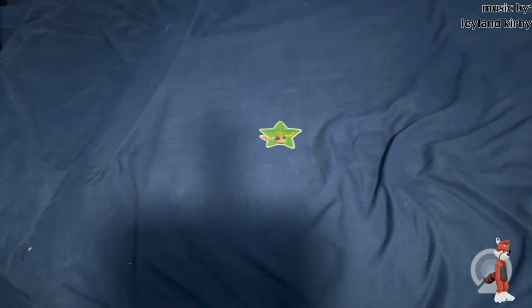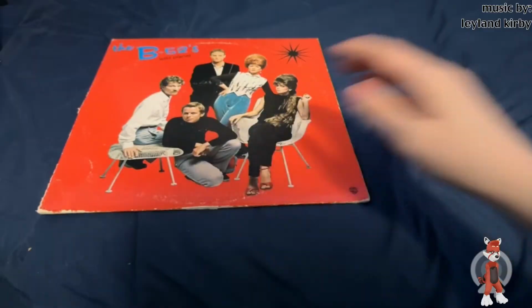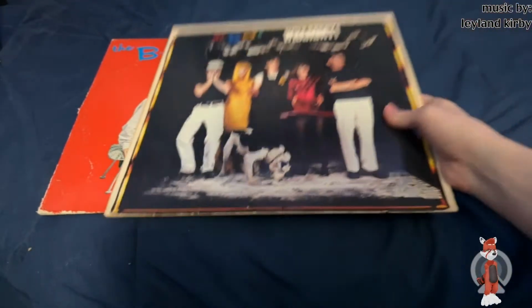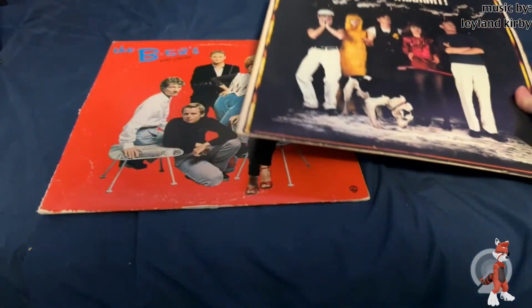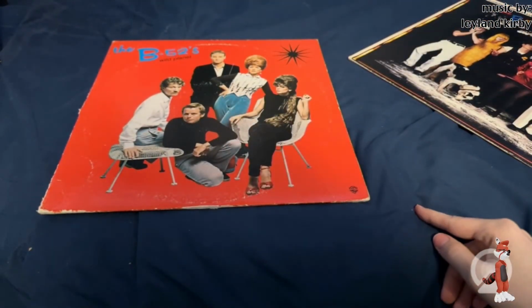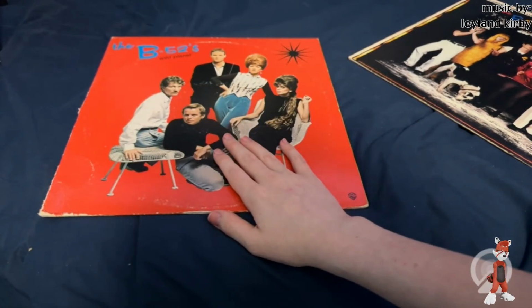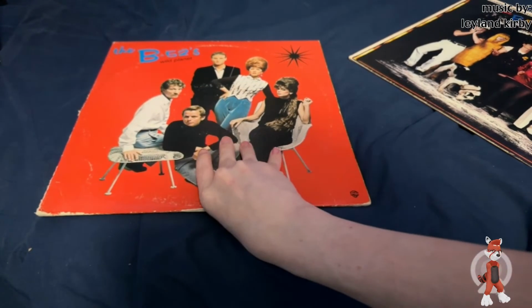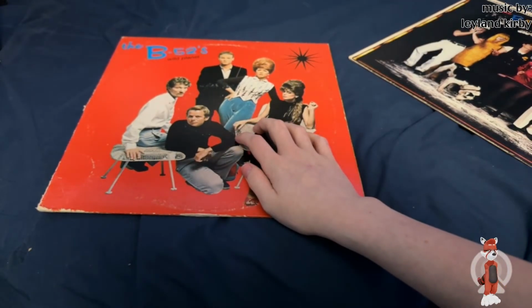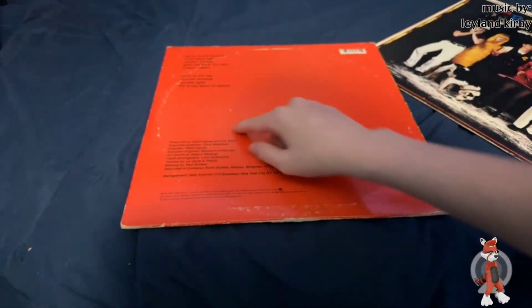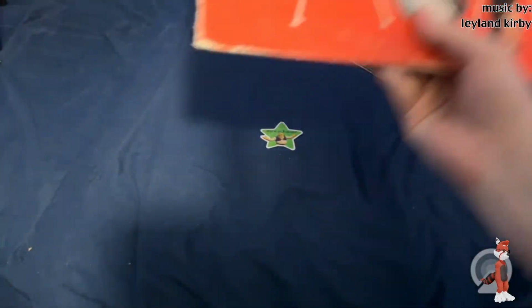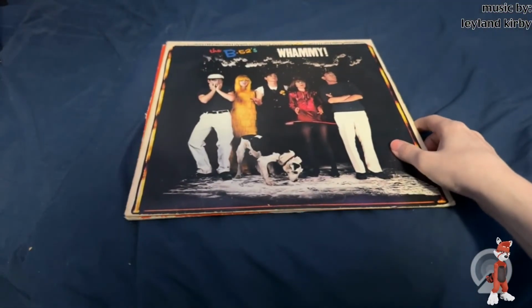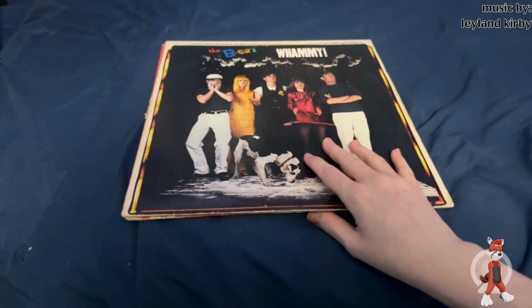I'll talk about these two quickly. I have two more albums by the B-52s. This is their second album, Wild Planet, and their third album, Whammy. Out of their first three, I absolutely think Wild Planet is my favorite. It's such a good album. It's a lot like their first, stylistically, but I just think the songs on it are so much better. It's got Party Out of Bounds, Give Me Back My Man, Private Idaho, Devil in My Car, so many bangers. Whammy's pretty good as well, but they kind of lost the spark a bit.